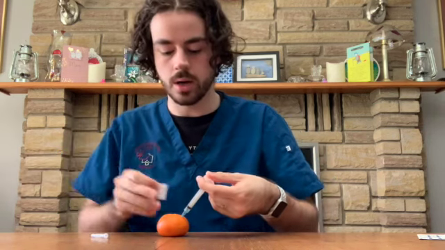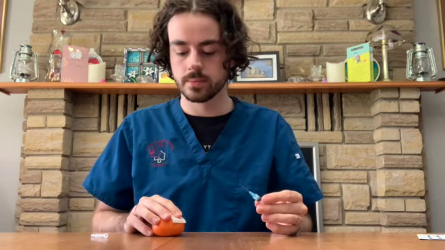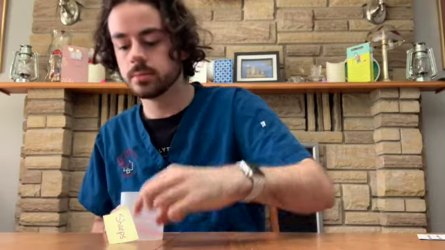And then I'm just going to put a cotton ball on the injection site when I take it out, just in case there's any bleeding. And then I can put a Band-Aid on it. I'll recap my needle, and the whole syringe can go in the sharps container.